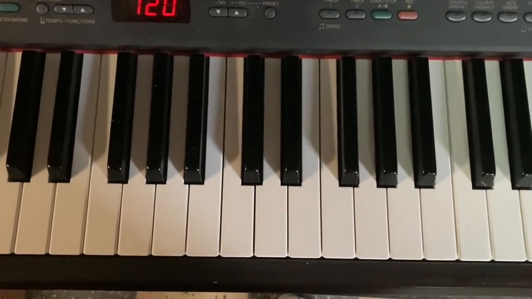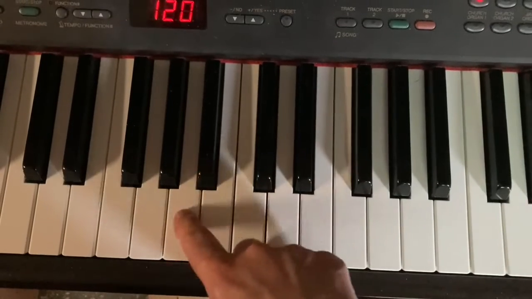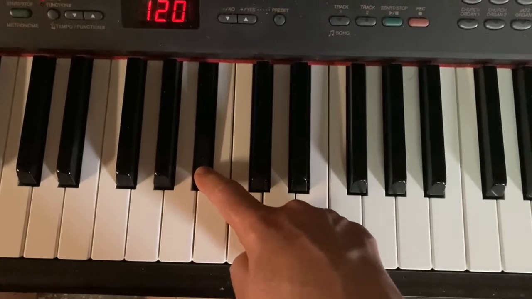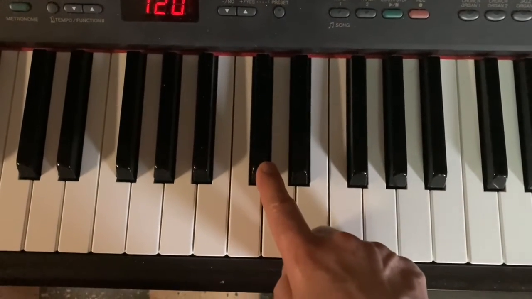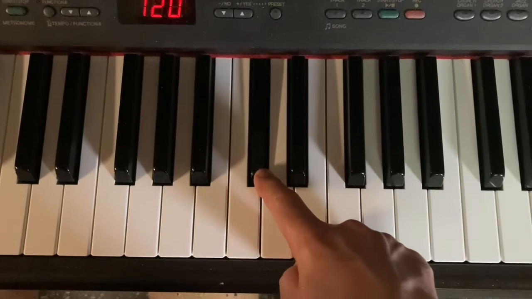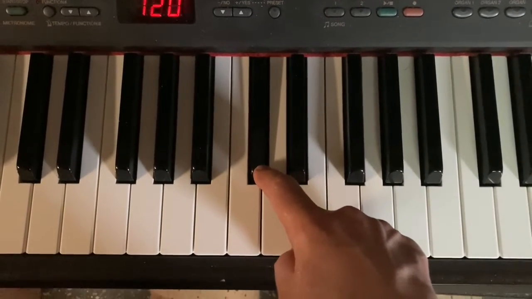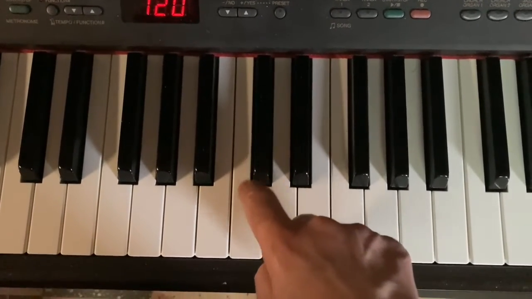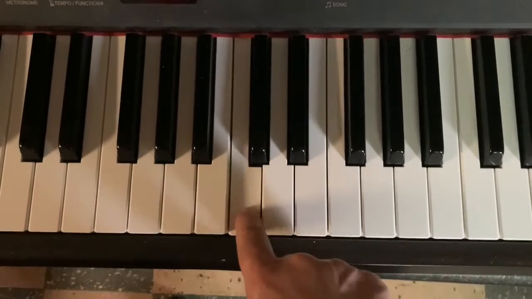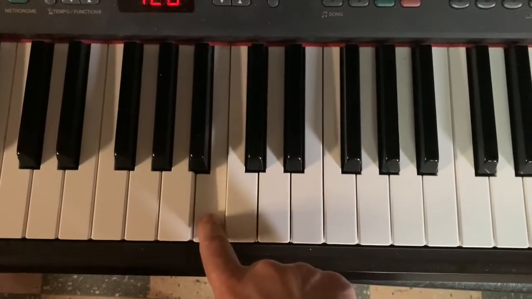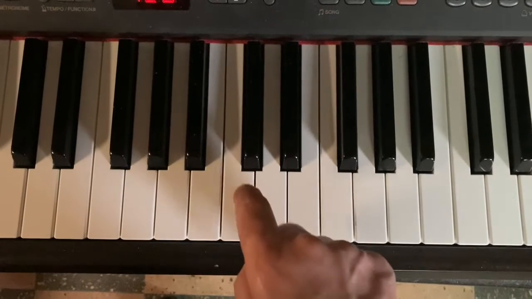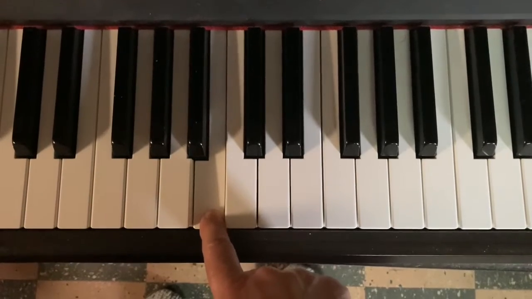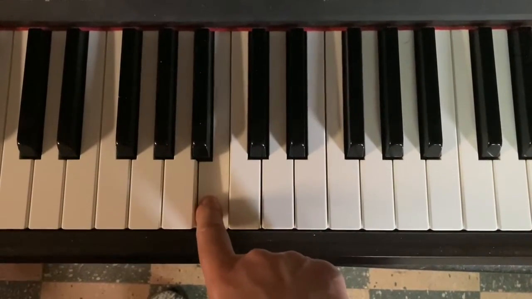Notice that the keys have 2 names. This key is A sharp or B flat. This key is called C sharp. It's also called D flat. C sharp or D flat. The white keys have 2 names also. This is called B sharp because here's B, there's B sharp. It's also called C. B can also be called C flat.